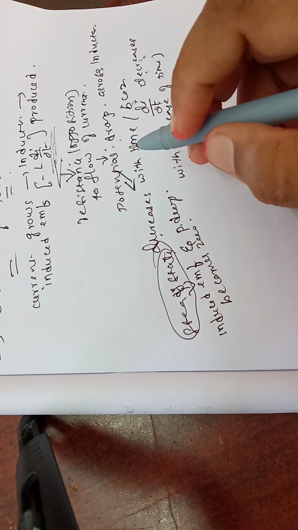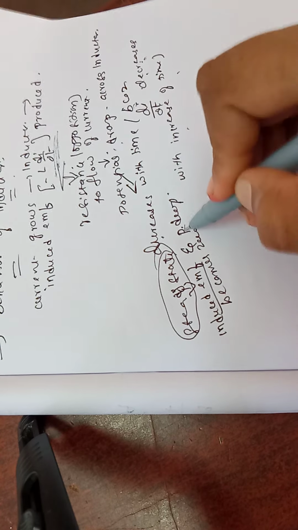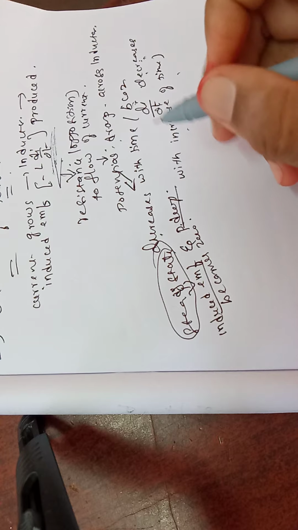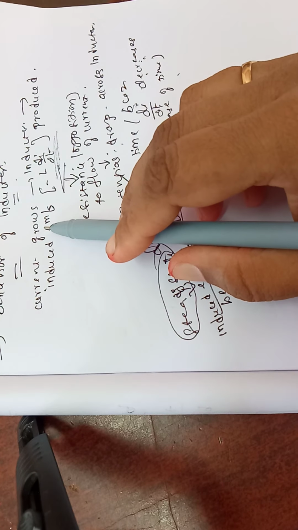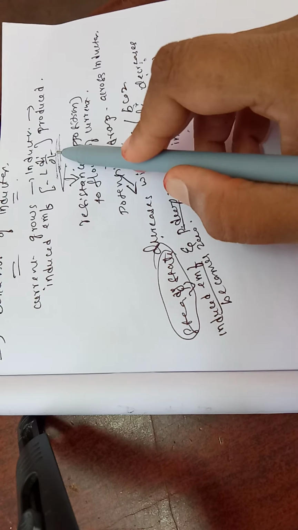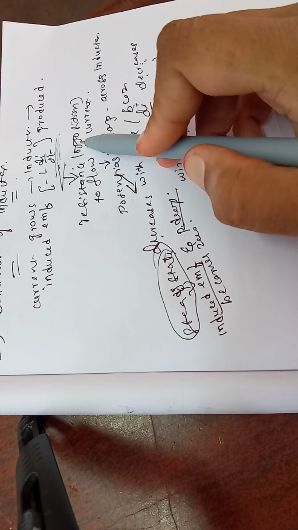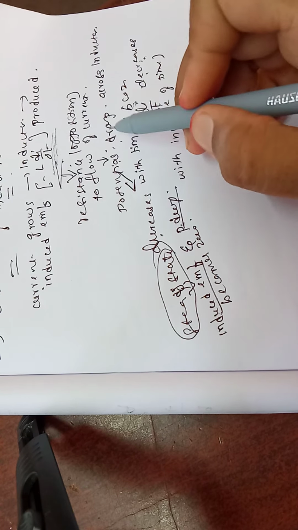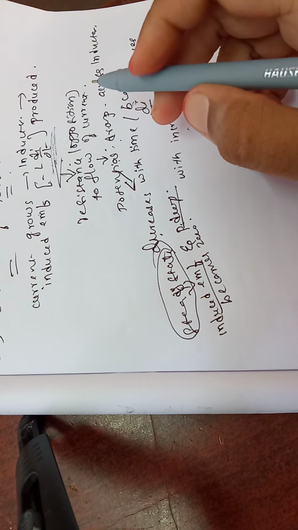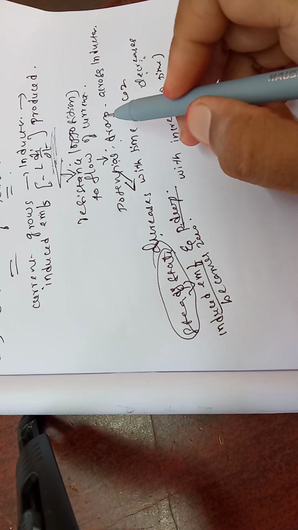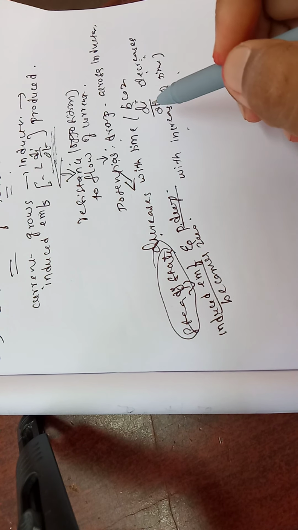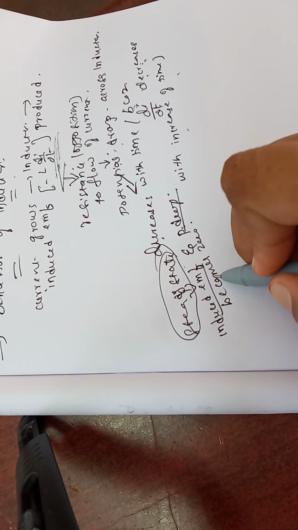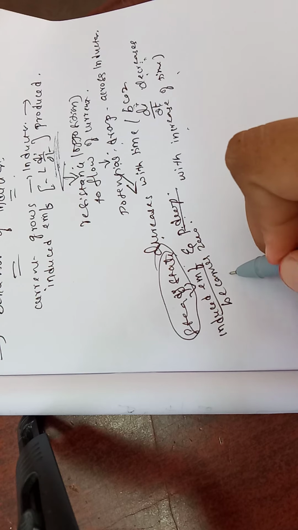Steady state means that particular state where induced EMF as well as potential drop becomes zero. So the concept is: as time increases, current grows, but the induced EMF opposes the flow of current. That is a potential drop across the inductor, but it decreases because di by dt decreases with time, and at steady state both become zero.